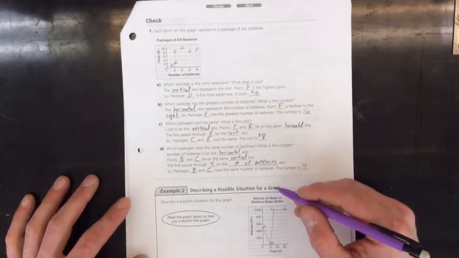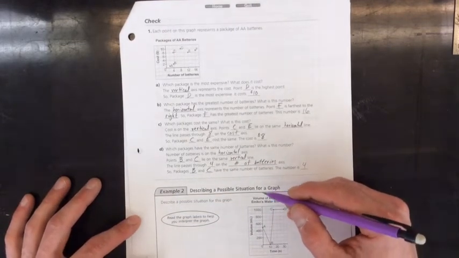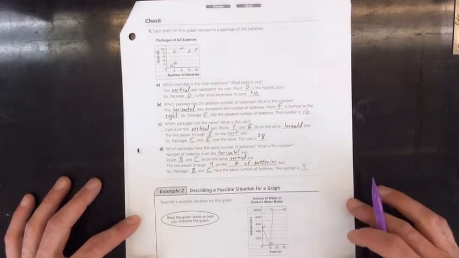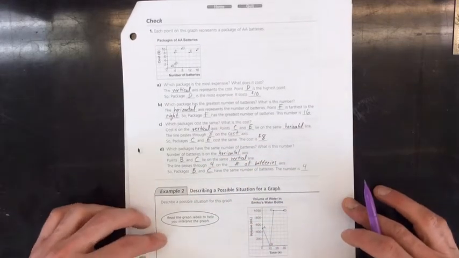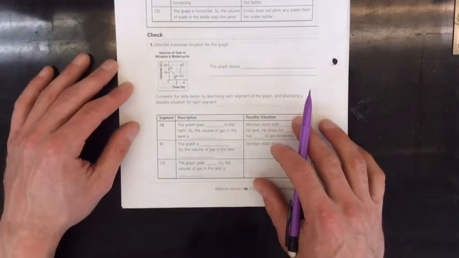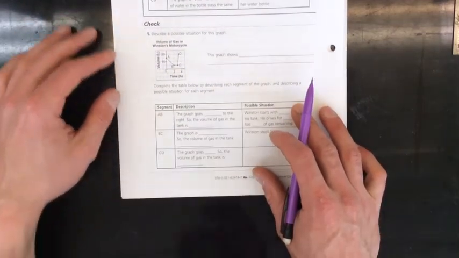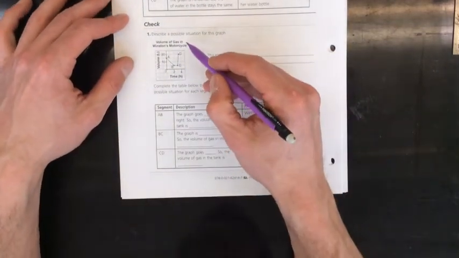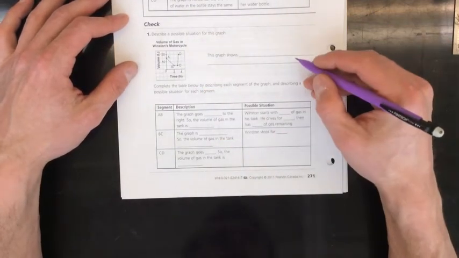I'll leave this example for you to go through, where we describe situations for a graph. And I'll go through this one with you. So describe a possible situation for this graph: the volume of gas in Winston's motorcycle.